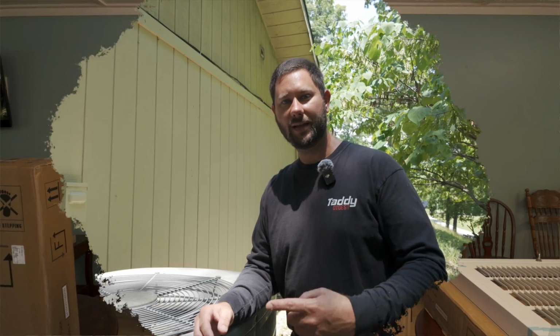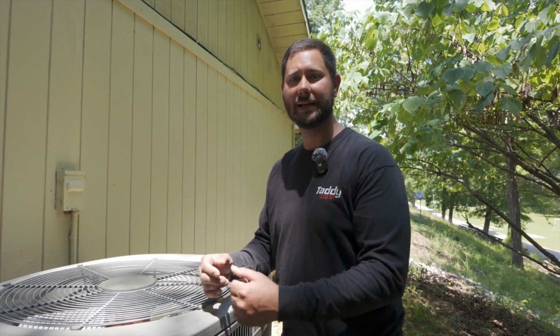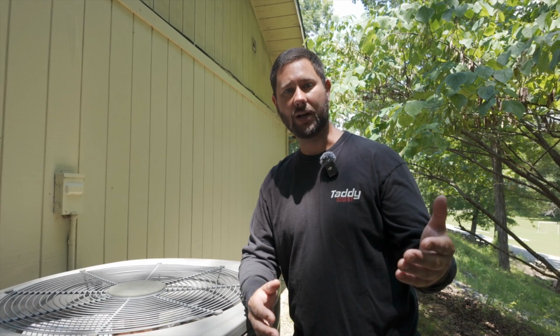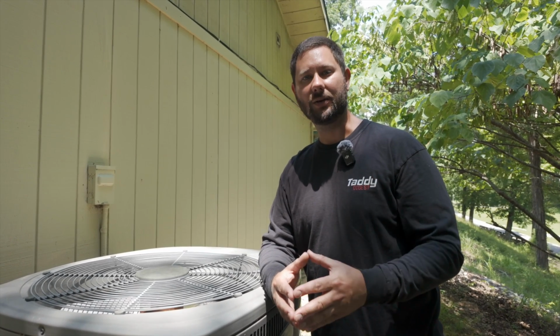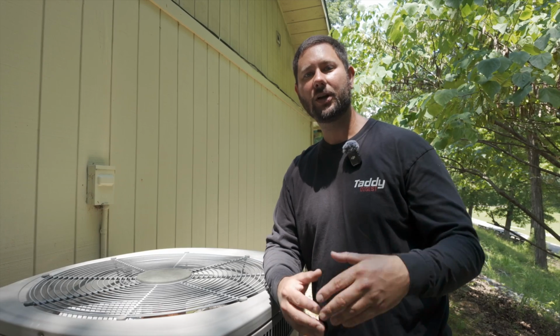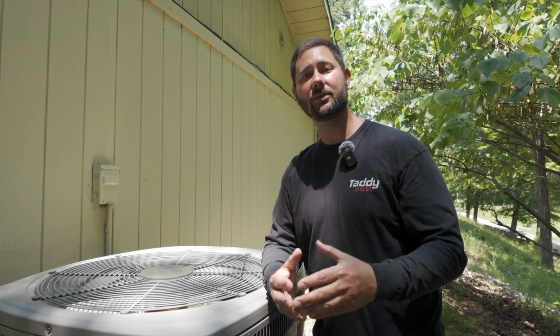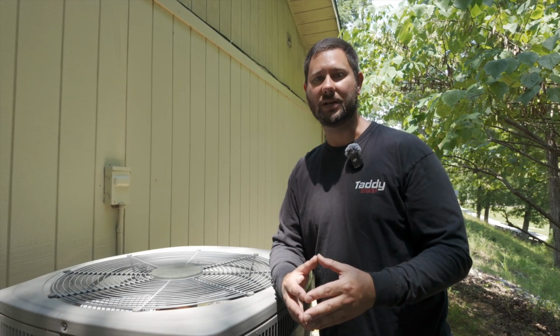Here's our air conditioning system, and before we check the model number so we can verify what size this is, I need to explain to you what size residential air conditioners there are. Typically, you will find in the residential space 2-ton units, 24,000 BTU, 2.5-ton units, 30,000 BTU, 3-ton units, 36,000 BTU, 3.5-ton units, 42,000 BTU, 4-ton units, 48,000 BTU, and 5-ton units, 60,000 BTUs.